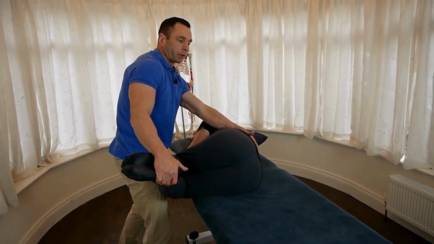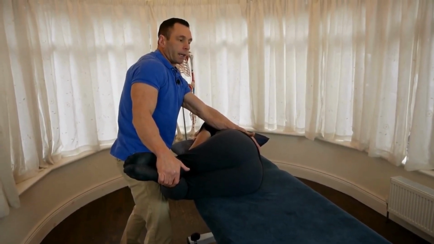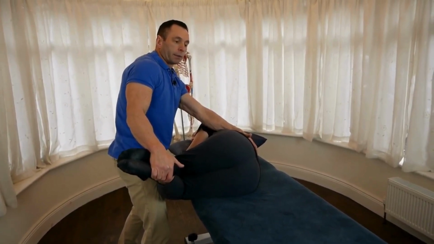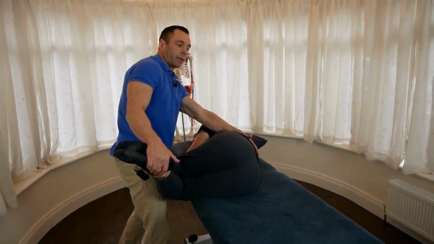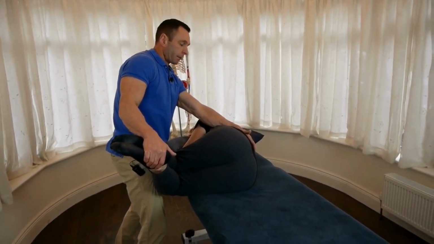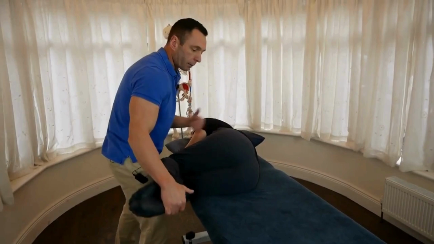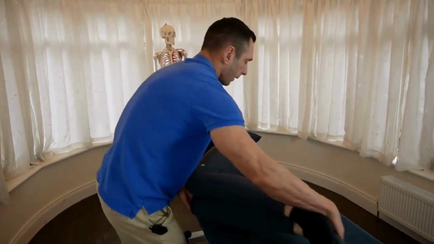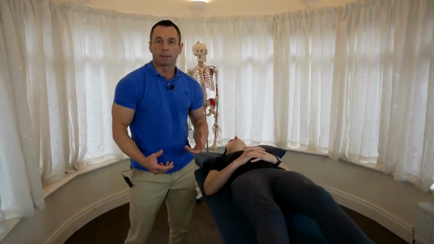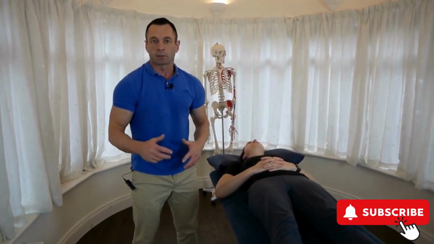Or someone maybe has just an increased amount of wear, hypertrophy on the facets on that side. By doing this, you're taking pressure off the facets as well and taking pressure off the nerve roots. Or if it were stenosis, similar kind of thing. Okay, so then I'll return her legs to the couch like that. I'll get you to roll over on your back. And that, everybody, is a muscle energy technique for a type 1 lesion in the lumbar spine.